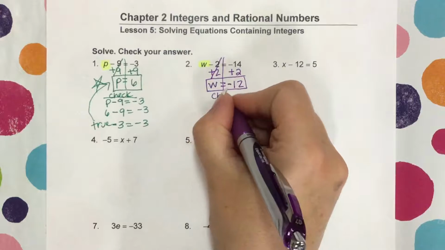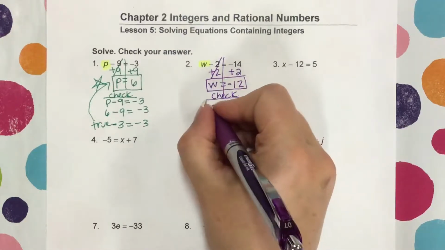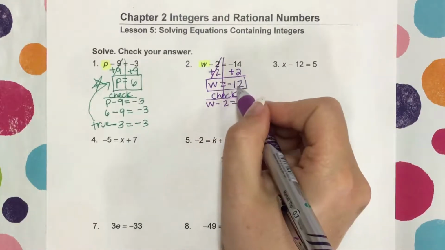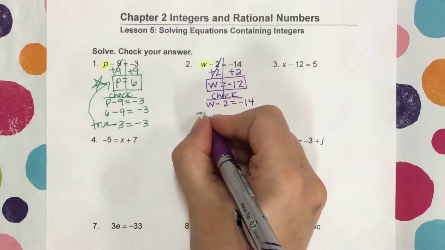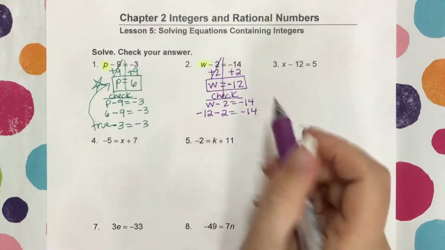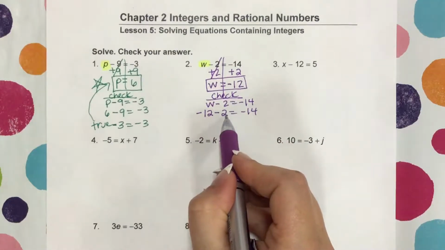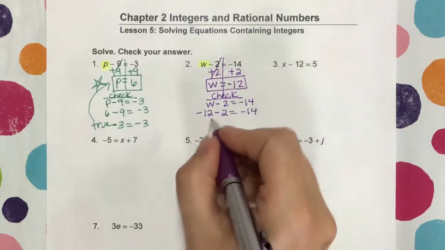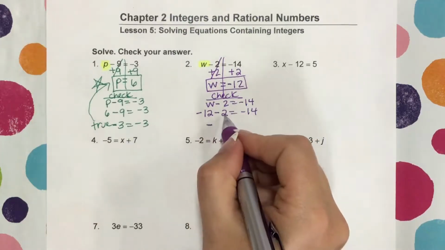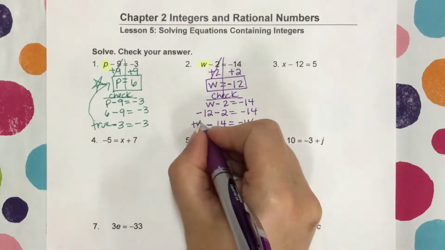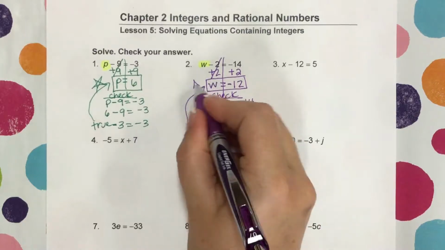Now we're going to check. Write that original equation: W minus 2 equals negative 14. We substitute negative 12 for W, and we get negative 12 minus 2 equals negative 14. We have a negative and another negative number. When they're both negative, you add the numbers together and keep the sign. So our answer is negative, and 12 plus 2 is 14, which equals negative 14. This is a true statement, which means that our answer is correct.